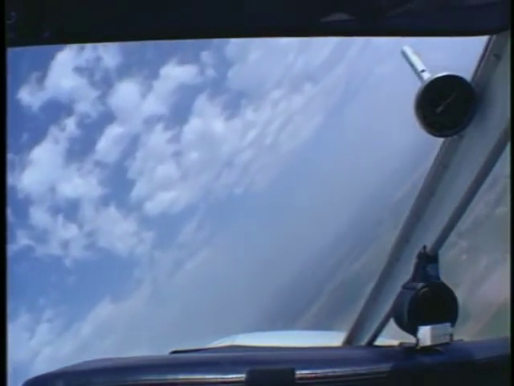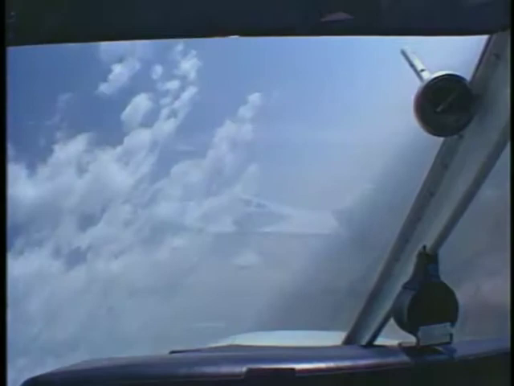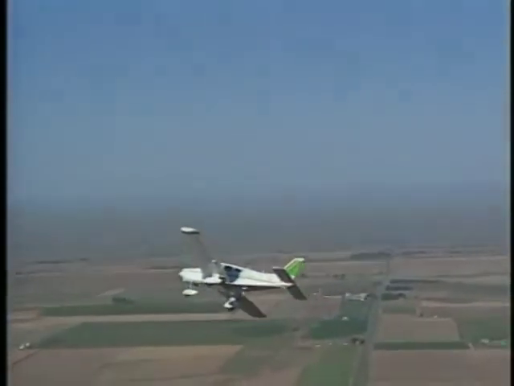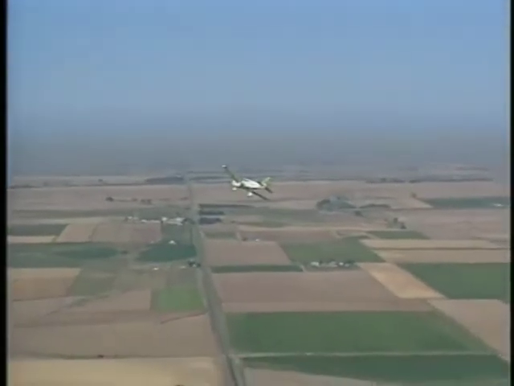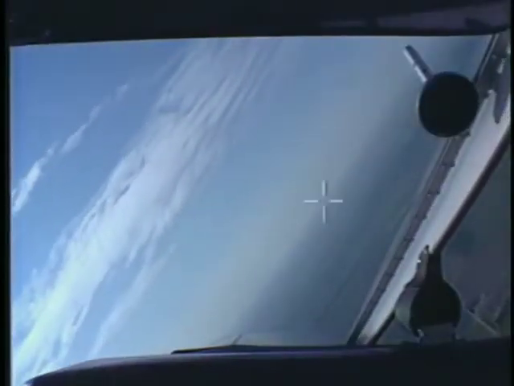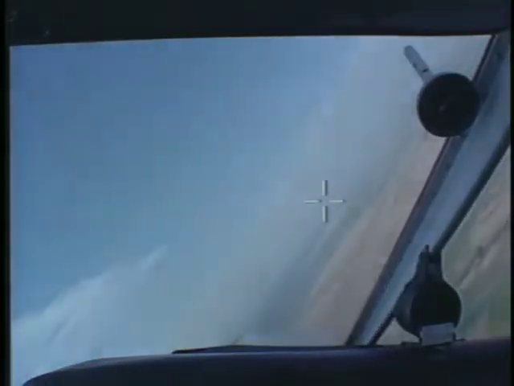Because the nose appears lower in a right turn, you may have a tendency to gain altitude. Therefore, once you've determined that you're maintaining altitude by cross-checking the VSI and altimeter, select a new spot on the windshield to help you maintain the correct pitch attitude.